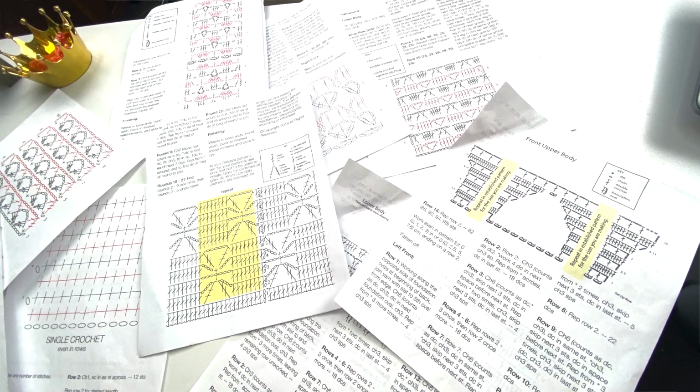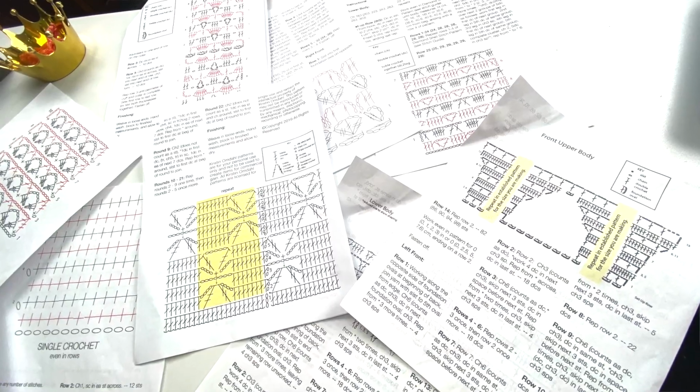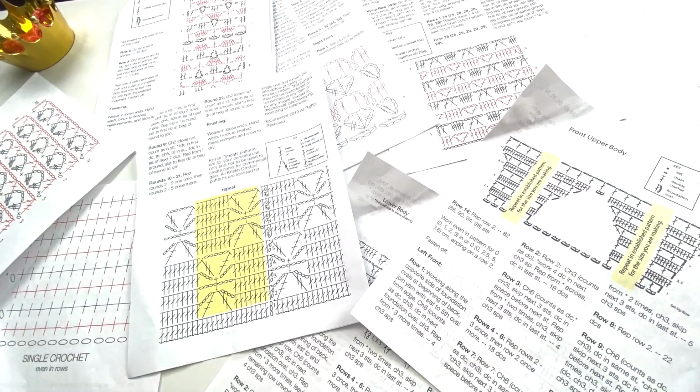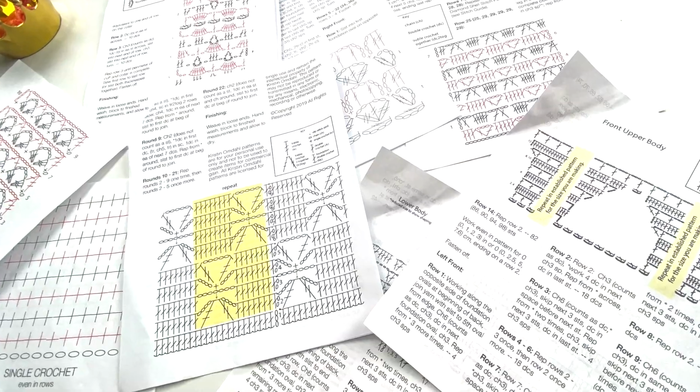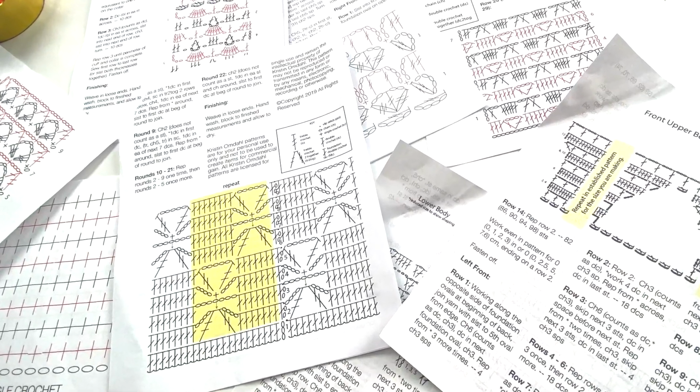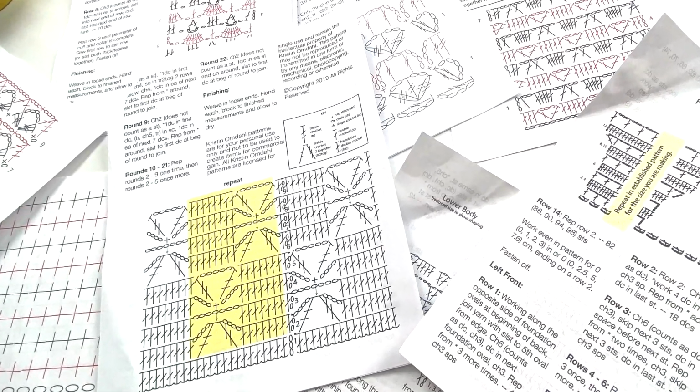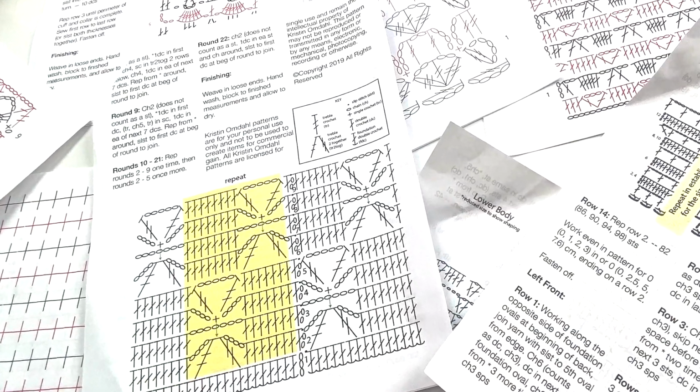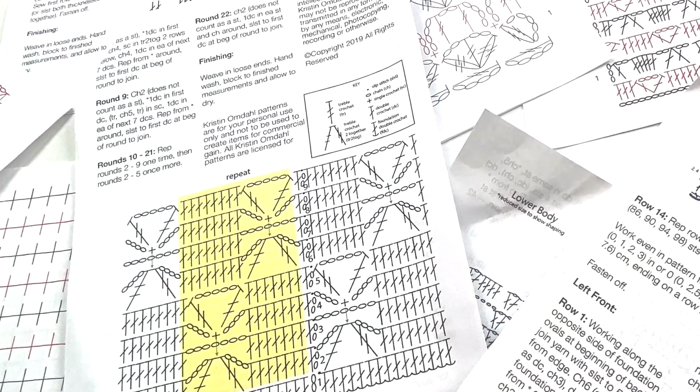Learning how to read crochet charts is like learning another language. First, you need to learn the letters. Then you need to learn how the letters combine to make words, then how the words combine to make sentences, and then how those sentences combine to make the full idea.